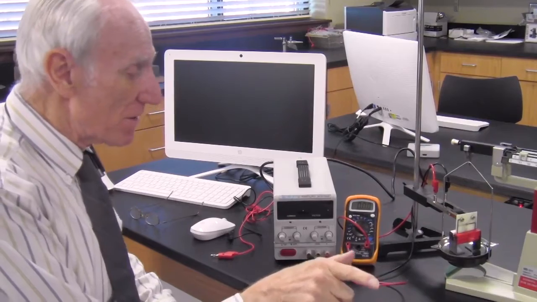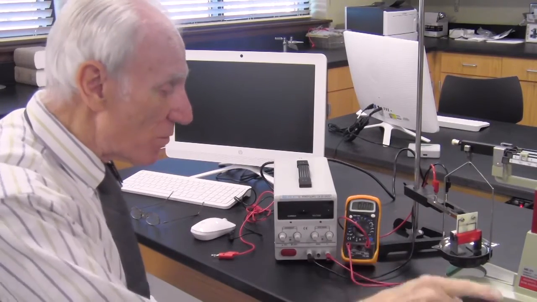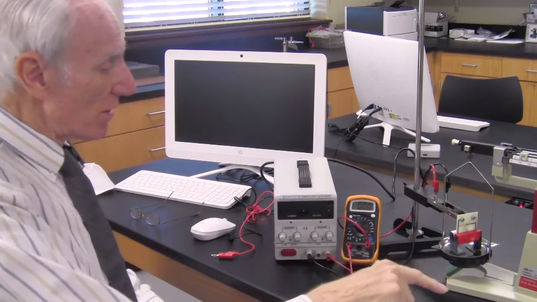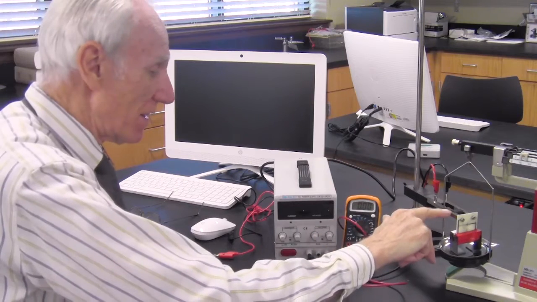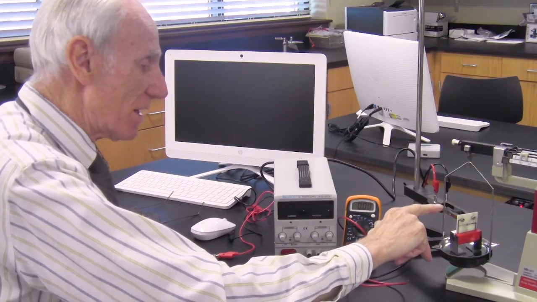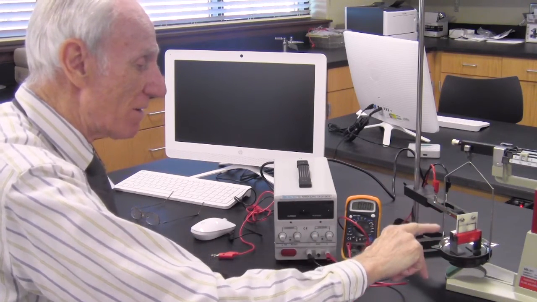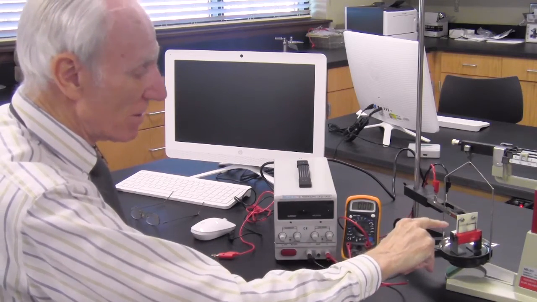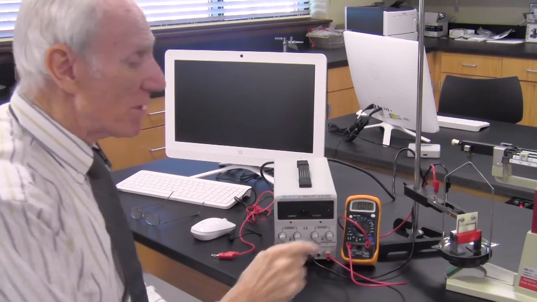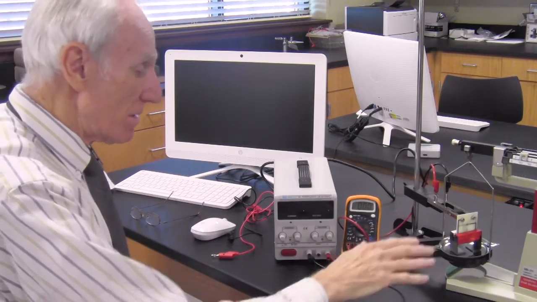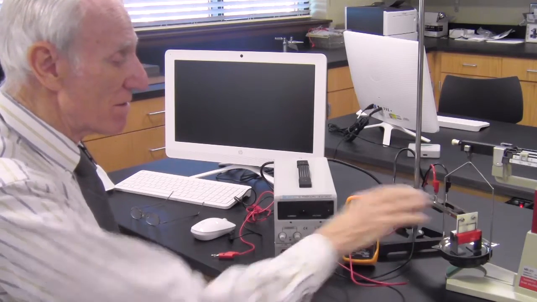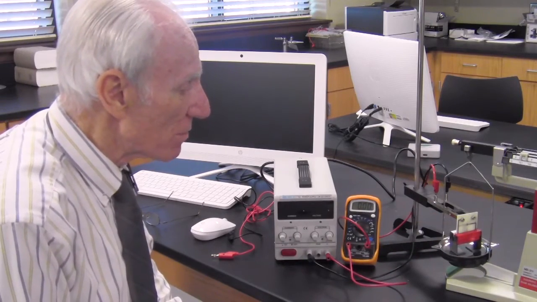If it's in a magnetic field pointing one way or the other, we'll say the magnetic field is pointing this way, the current's pointing that way, and therefore the force on that current segment is down. The current segment can't go anyplace, but the magnet can, and so it's repelled downward instead of the current segment itself.